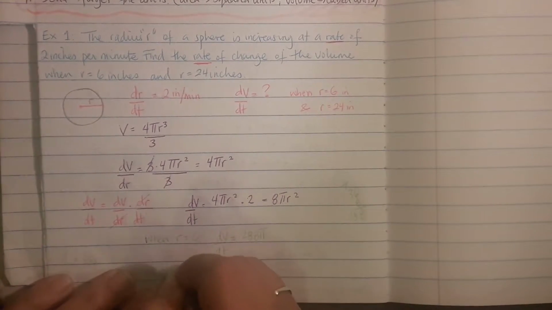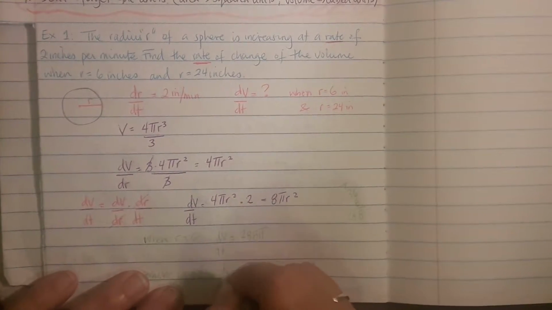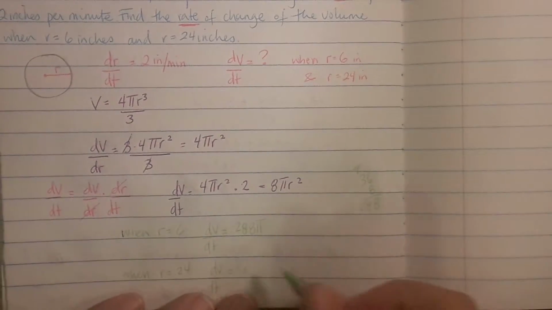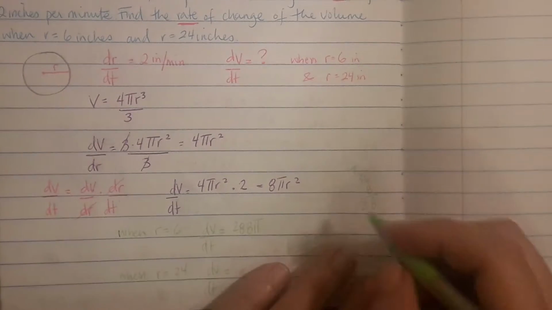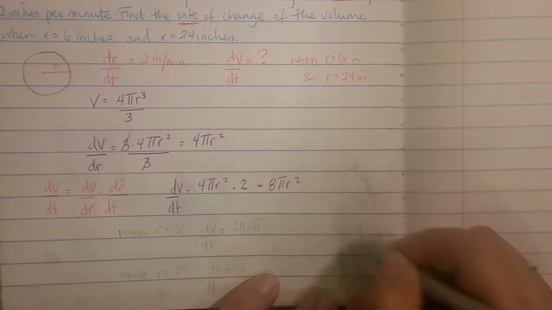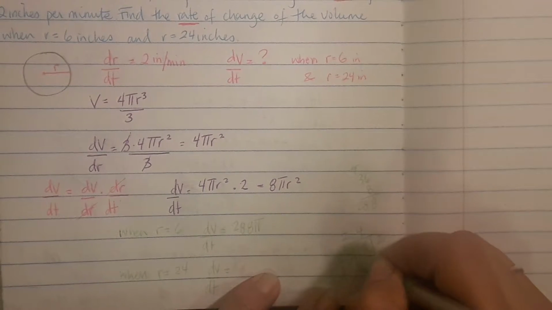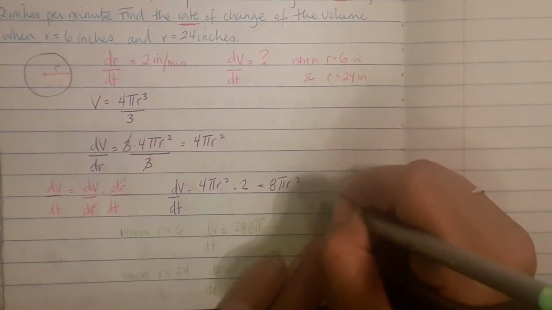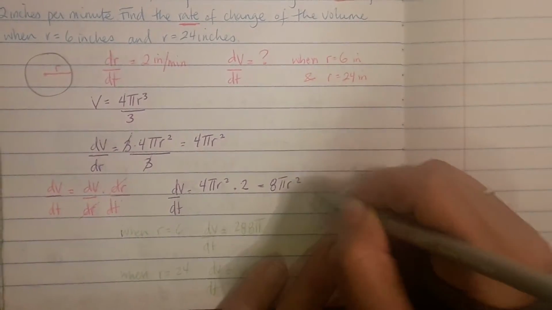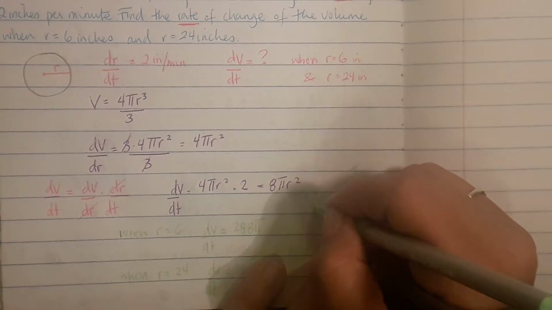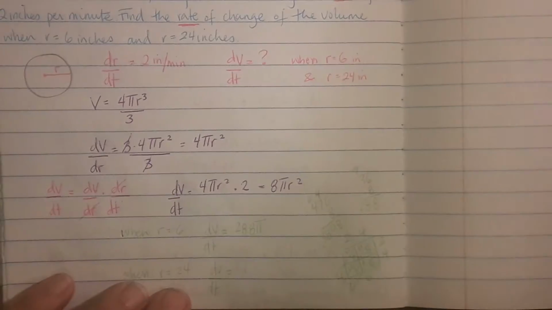Then when r is 24, dV/dt is going to be 24 squared, which I'm working out on the side. This is a listening check. Color in your work showing how you did 24 times 24. Times 8, which is going to be 3,808, times pi.